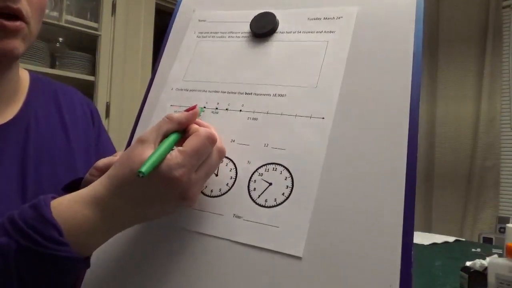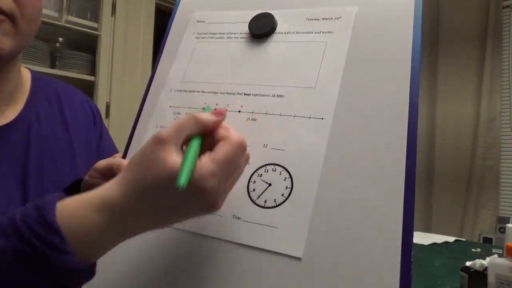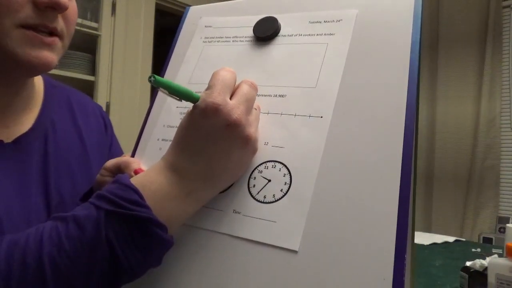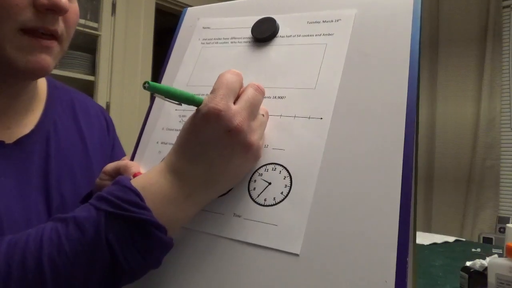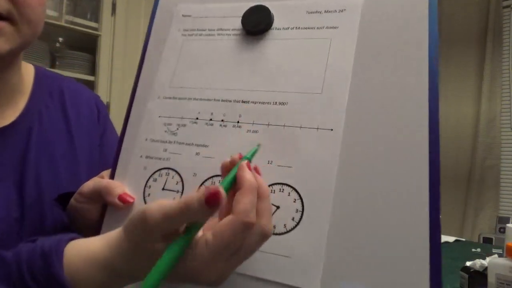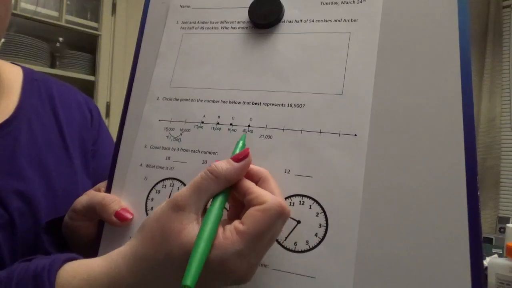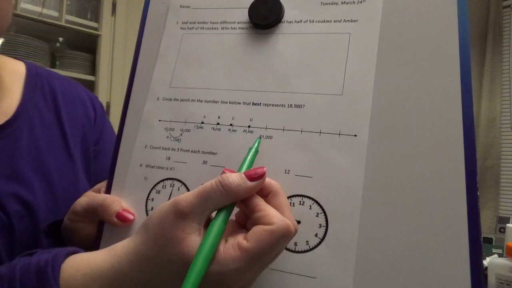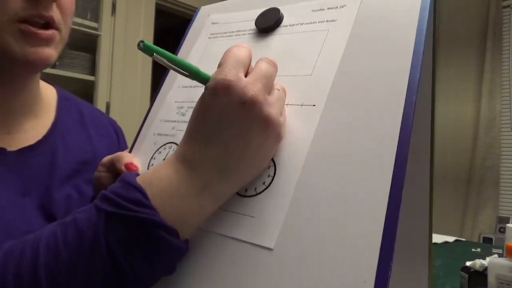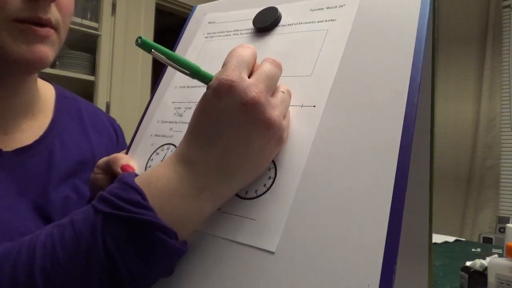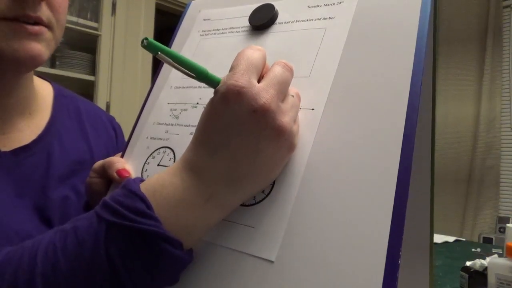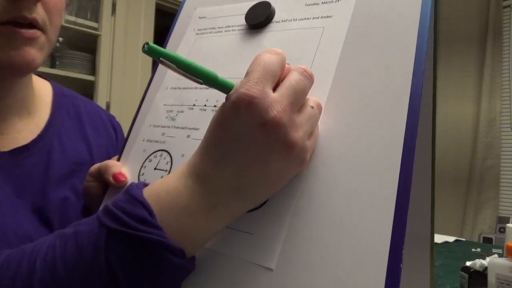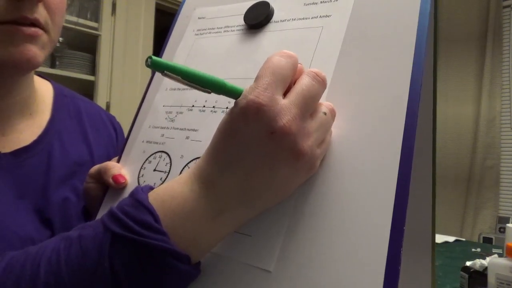Your other option is to go up and above and below every line as you label, if that's easier for you. So the next line would be 19,000 and then 20,000. The next line is labeled for us, and it's a great way to check our work. If I was at 20,000, one more group of 1,000 would be 21,000, so that makes sense. Now I'm going to finish it off. Even though there's no points over here, it's always good to finish it off. So 22,000, 23,000, 24,000, and 25,000.